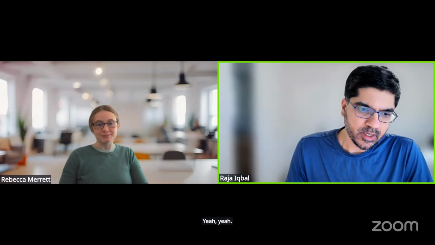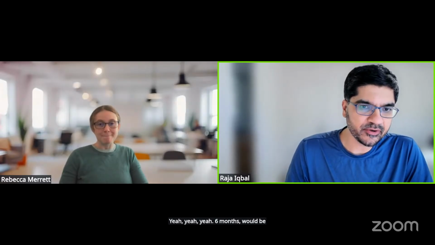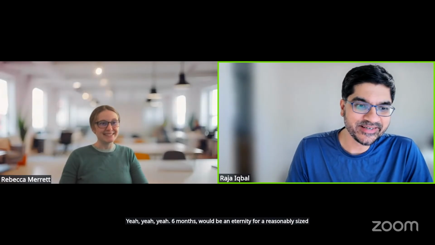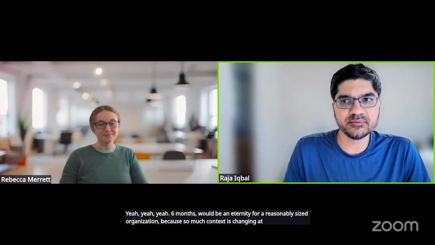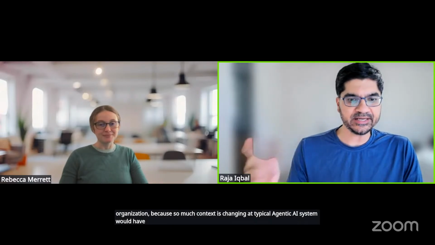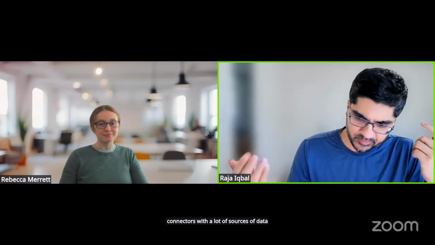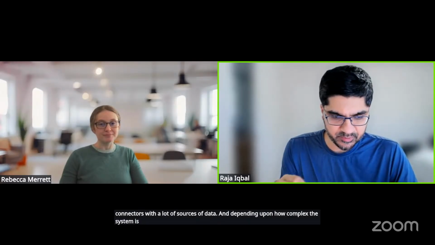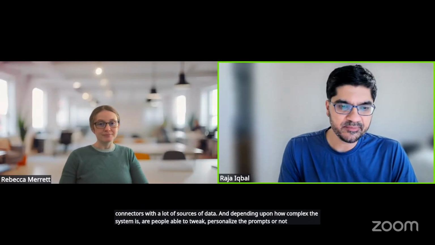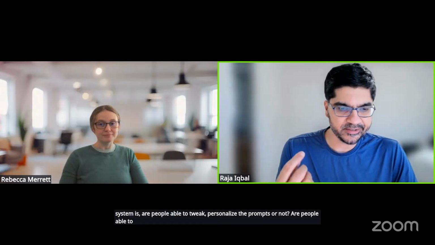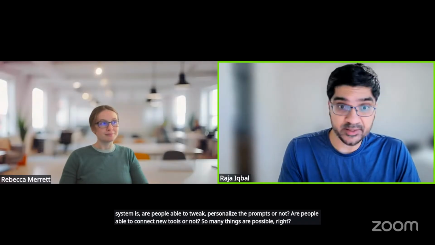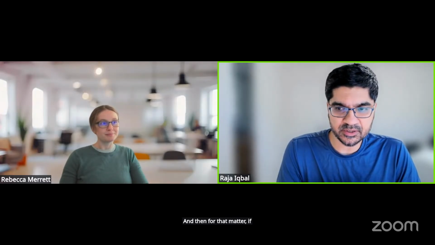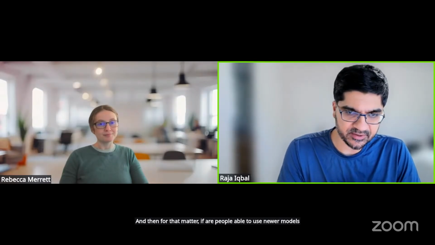Six months would be an eternity for a reasonably sized organization because so much context is changing. A typical agentic AI system would have connectors with a lot of data sources. Depending on how complex the system is, are people able to tweak and personalize the prompts or not? Are people able to connect new tools or not? So many things are possible. And are people able to use newer or different models than what was configured?